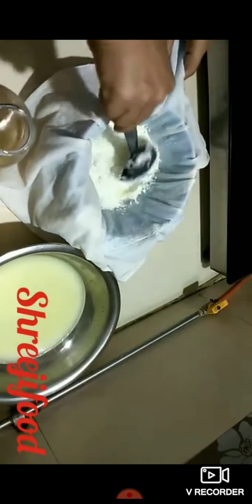At what temperature? 60 to 70 degree Fahrenheit, not Celsius. Okay, then in the next step what we have to do? Some curd of the previous day, a small amount of curd which was prepared earlier, that is called the starter, is added to the milk. If you don't have the starter, you can use vinegar or lemon juice.